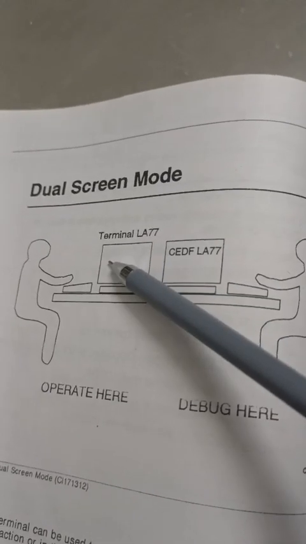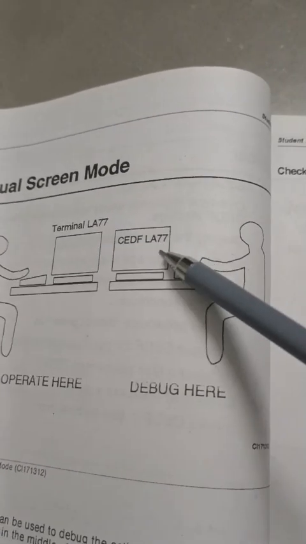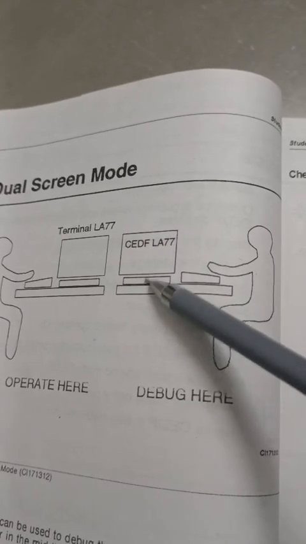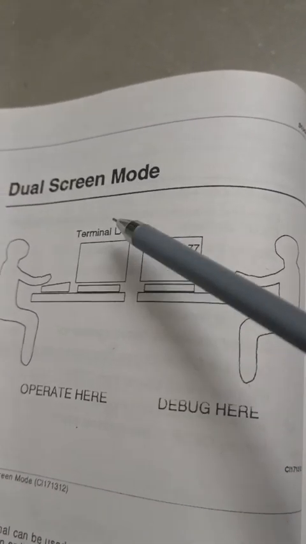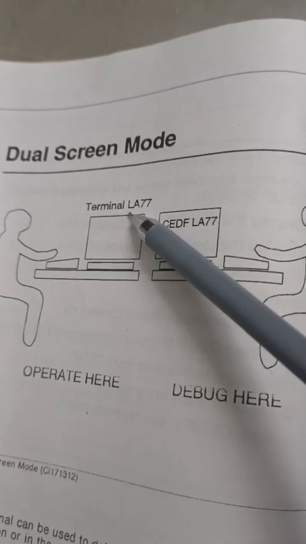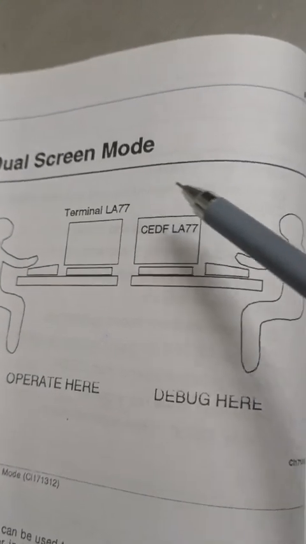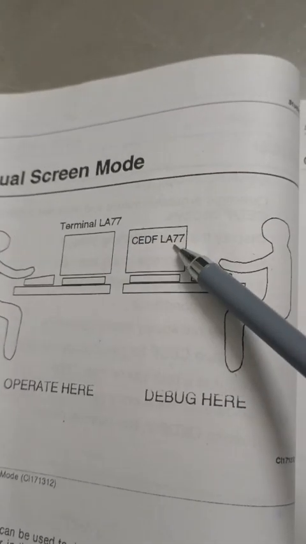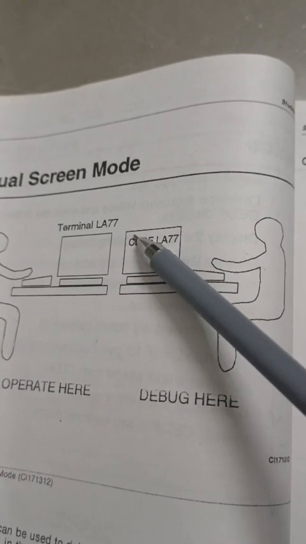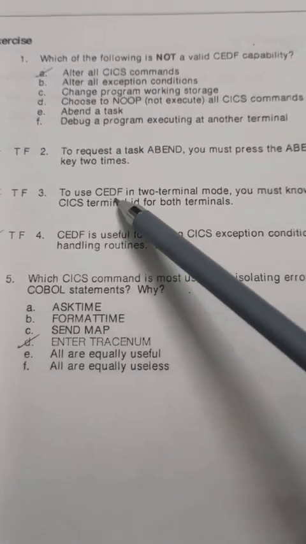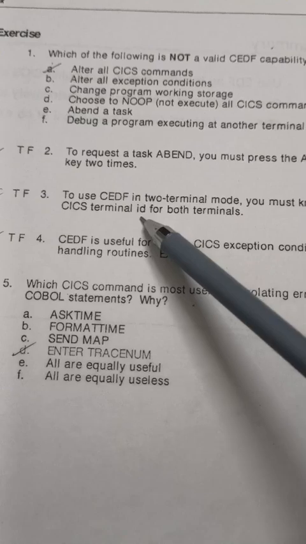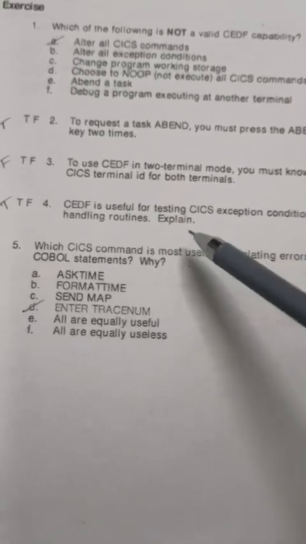If I know the terminal ID of the operator, then I can do the debugging in another terminal. This terminal ID is different from that terminal ID. You can see the terminal ID of this screen is LA77, but I am doing debugging here for this terminal, so I can debug if I know the terminal ID of the other screen. That's why they are asking whether you must know the CICS terminal ID for both terminals.